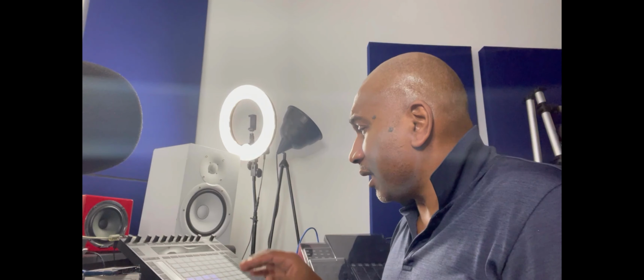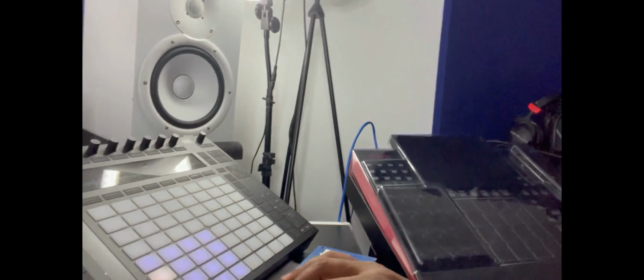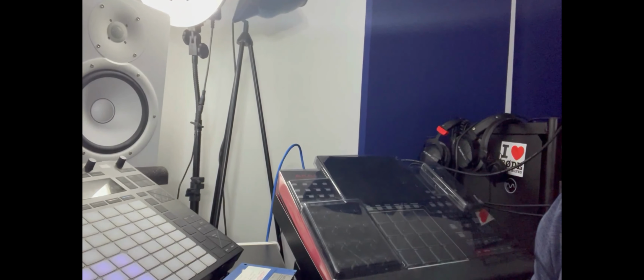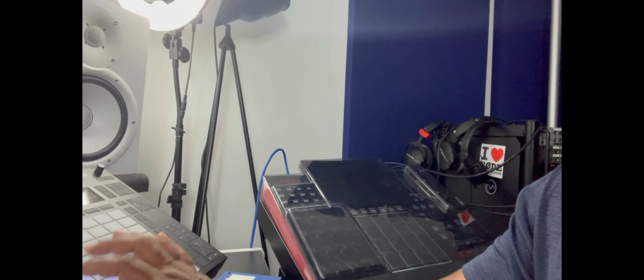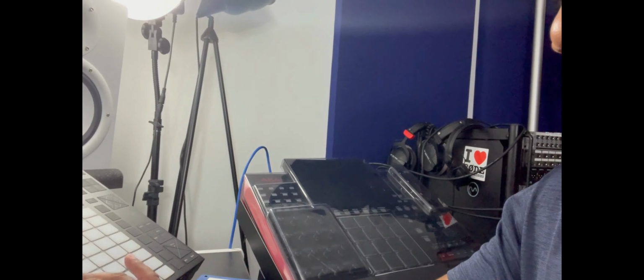But I find that the Akai Push 2 is really, really good as a tool for manipulating stuff. And what happens is I end up taking it off here. I'll bring it over actually, just so you can see. Here you go. Let me just solo that. Can you see that? Sorry.